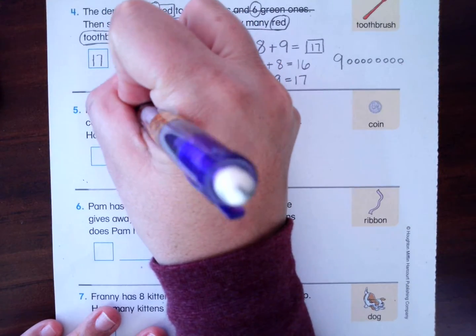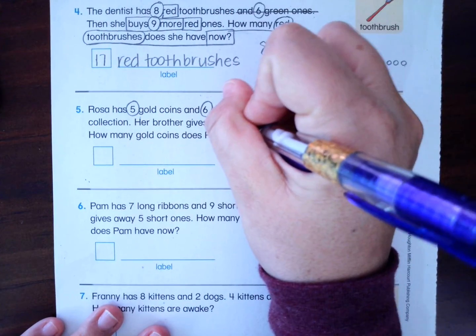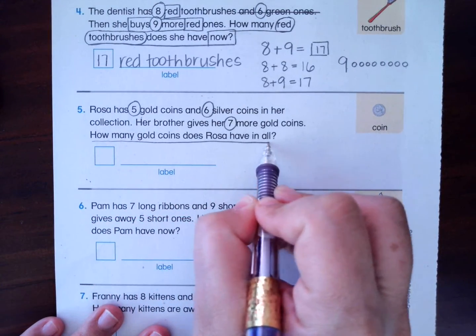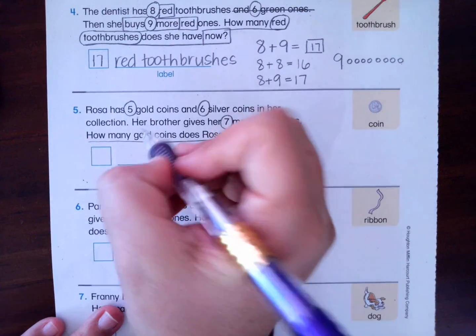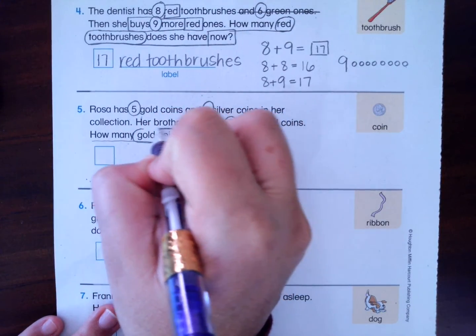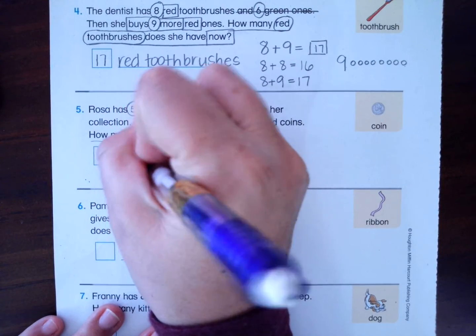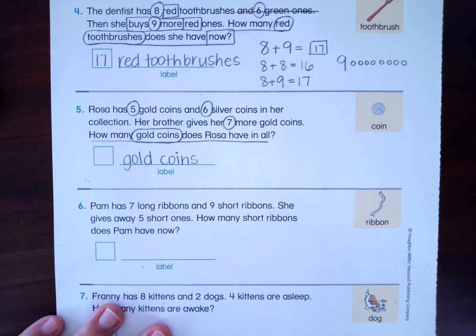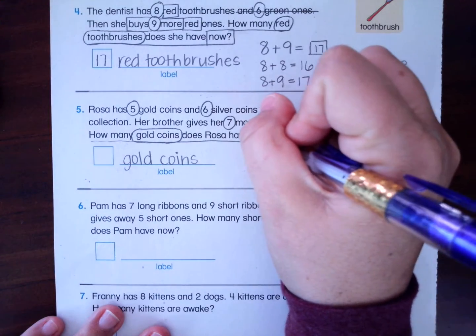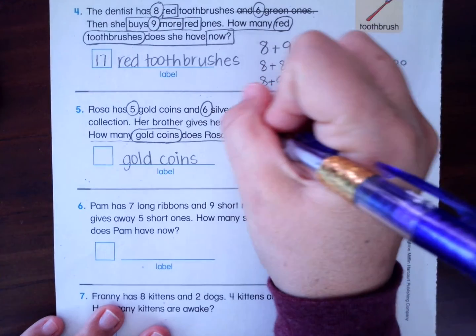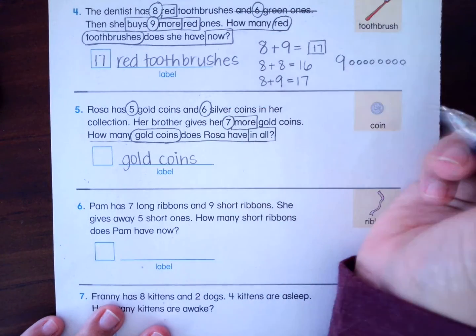So let's start by using our cube strategy to help us understand. I'm going to circle all of my numbers. I'm going to underline my question. I'm going to look for how many, and I'm going to look at the words right after, gold coins. So that is my label. Now I'm going to box any clue words. So I see the words in all. I see the word more.